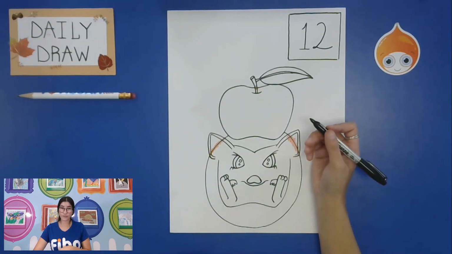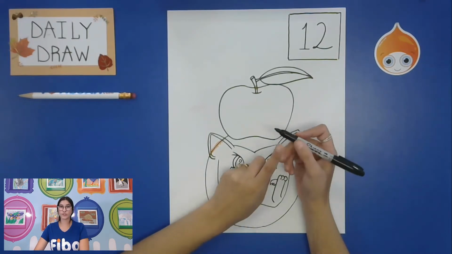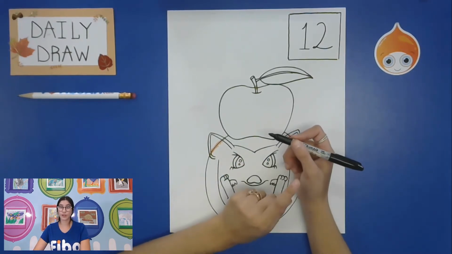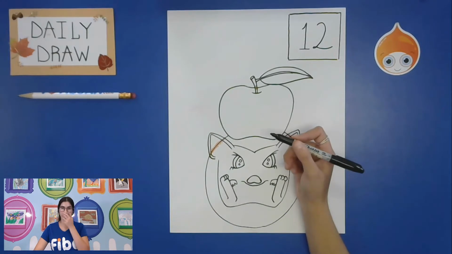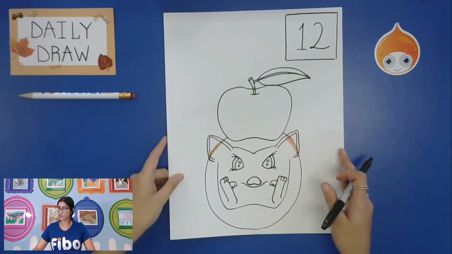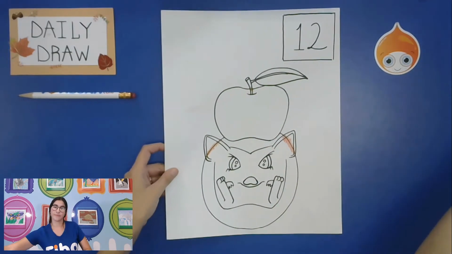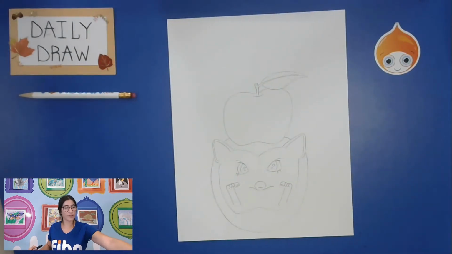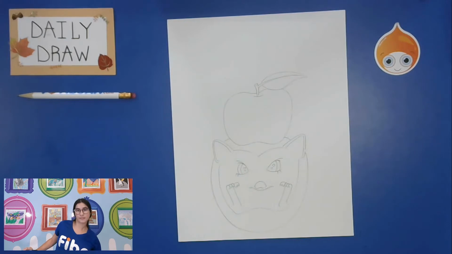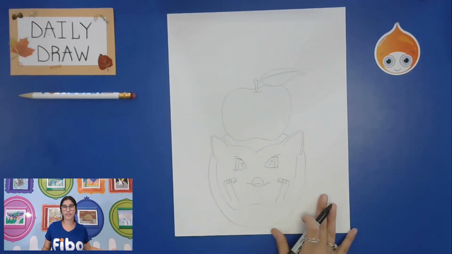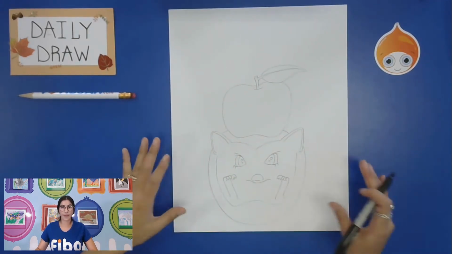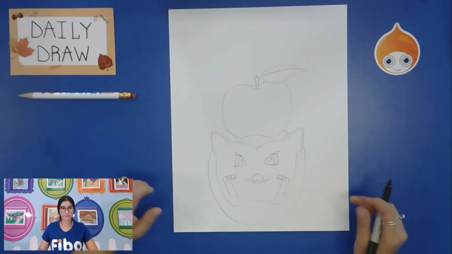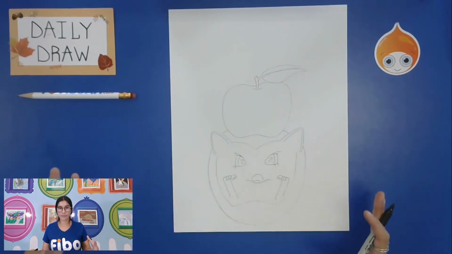So in order to do that, rather than using your pencil, I want you to do this during your Sharpie step, but I'm going to go ahead and show you what that's going to look like, okay? So during your Sharpie step, I'm going to go ahead and bring out my pencil drawing so that way you guys can see what that will look like.